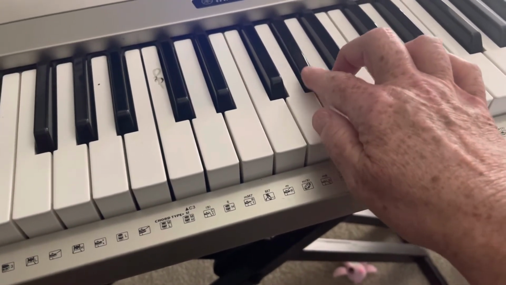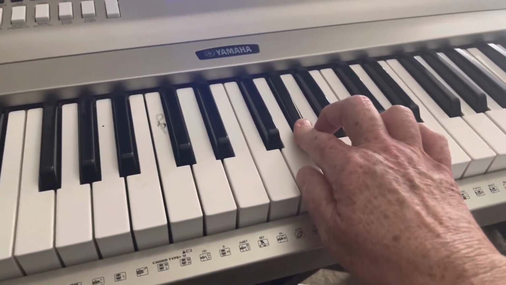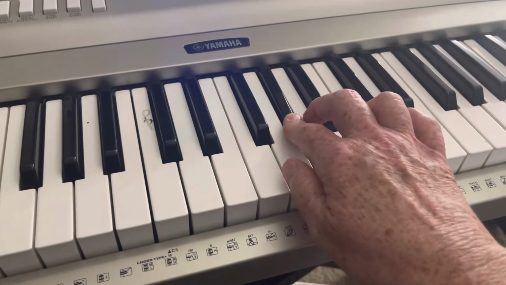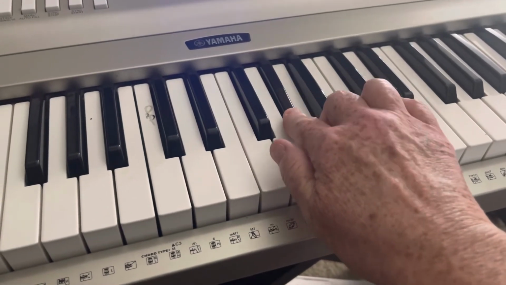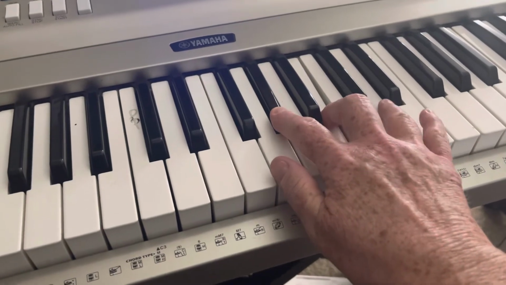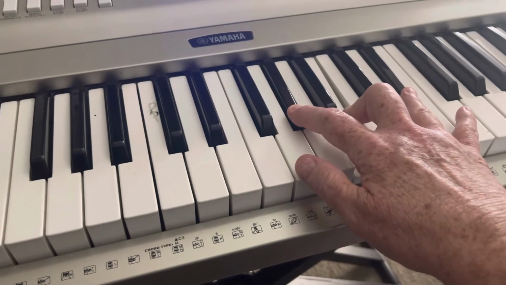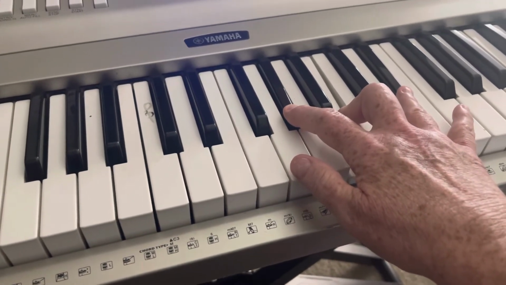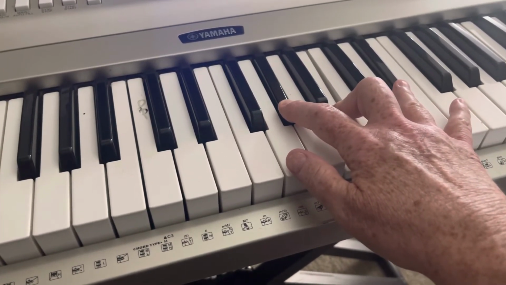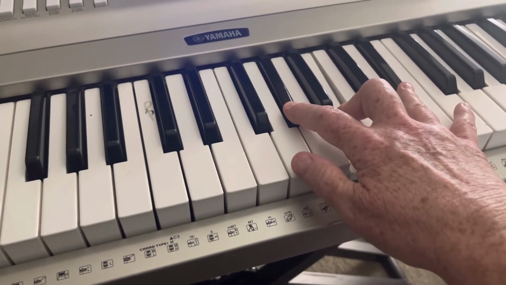Let's call this one A flat. 1, 2, 3. 1, 2, 3, 4. A flat minor. I keep wanting to say major, but it's not, it's minor. A flat minor or G sharp minor.